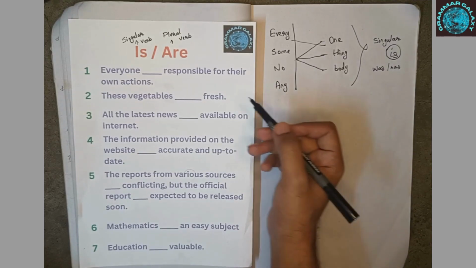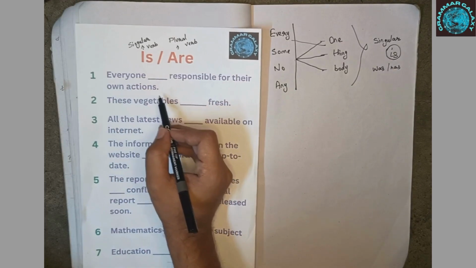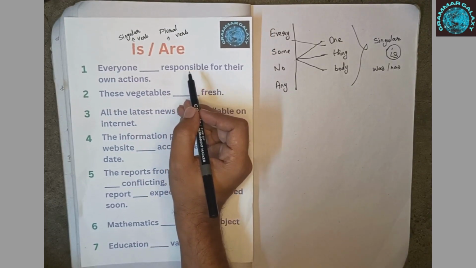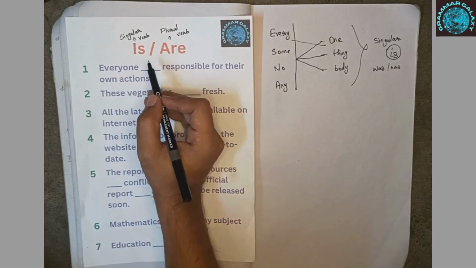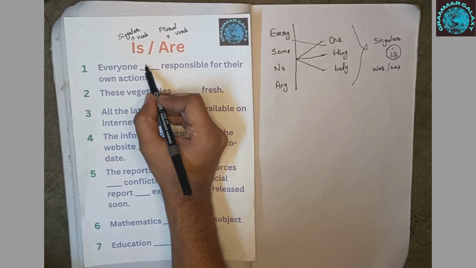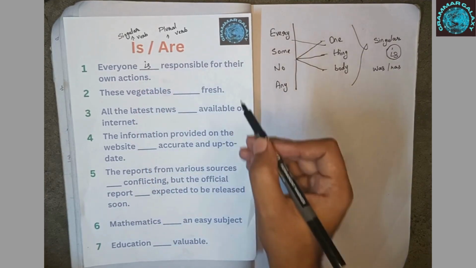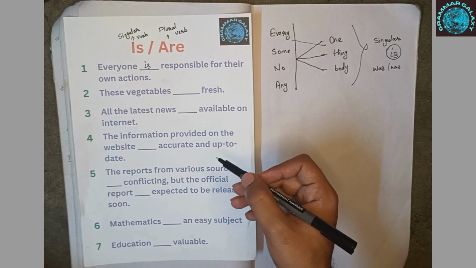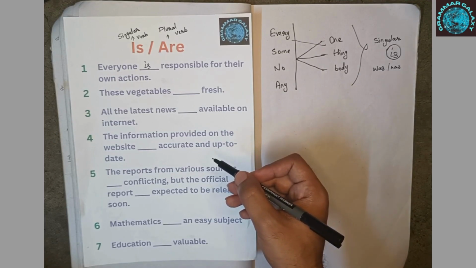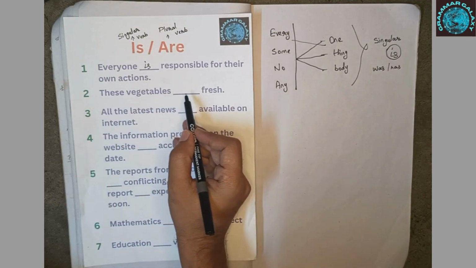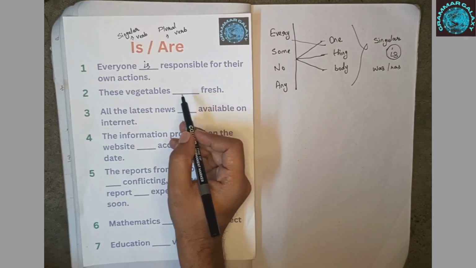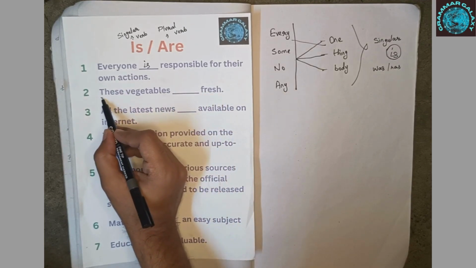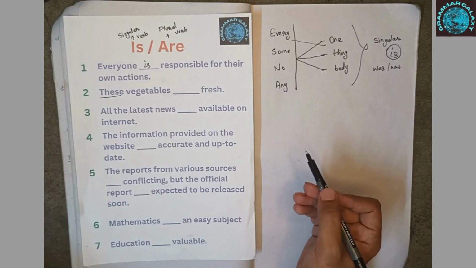Let's come back to the example now. Everyone that's responsible for their own actions. So the answer is everyone is responsible for their own actions. Look at this sentence. These vegetables that's fresh. What do you think? Is these a singular subject or a plural subject?